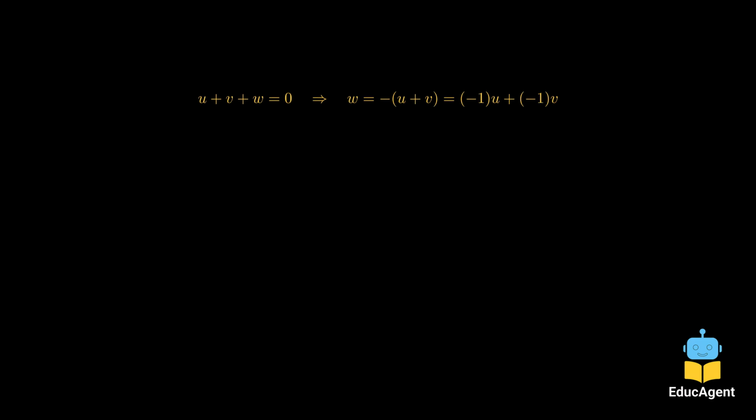From the zero sum, we rearrange to express w as -1 times u plus -1 times v. This finds the scalars immediately. So the coefficients c and d are both -1.